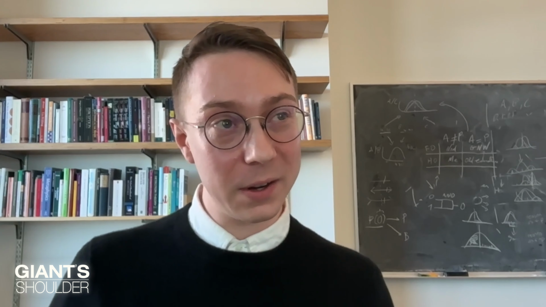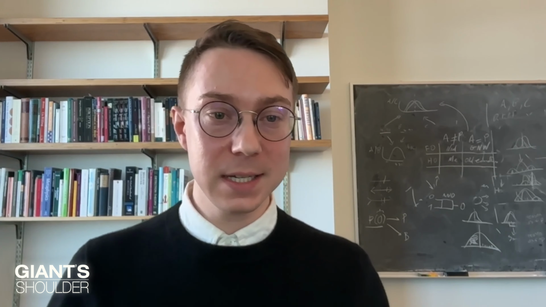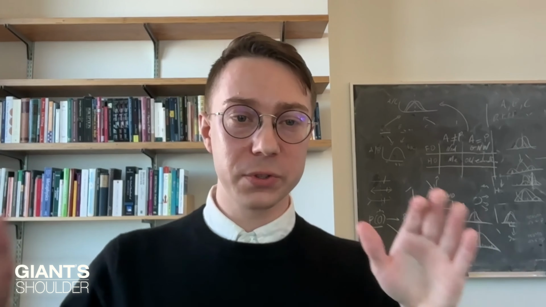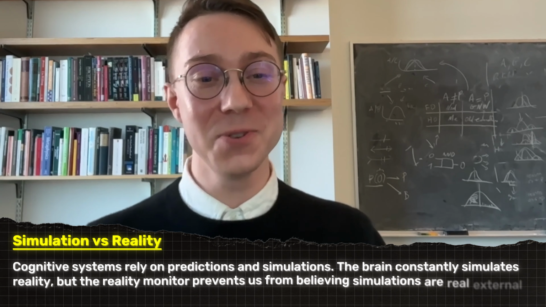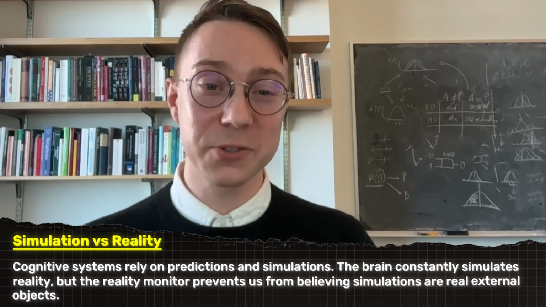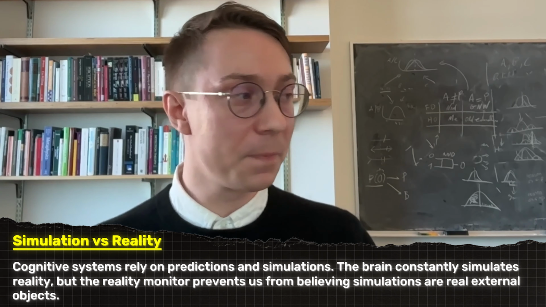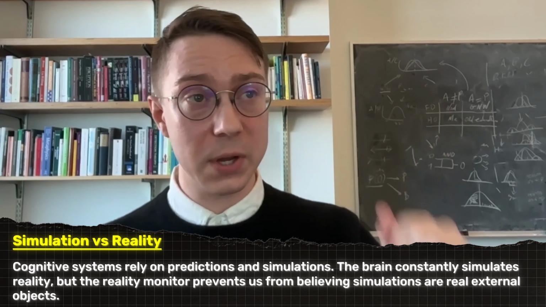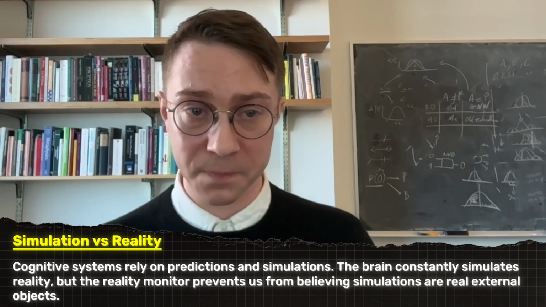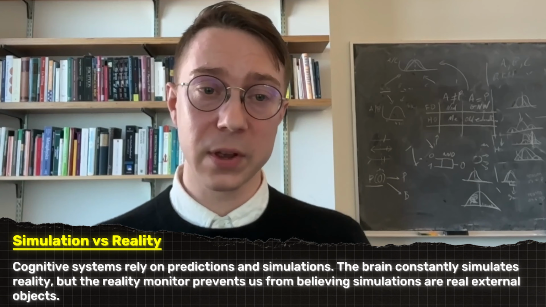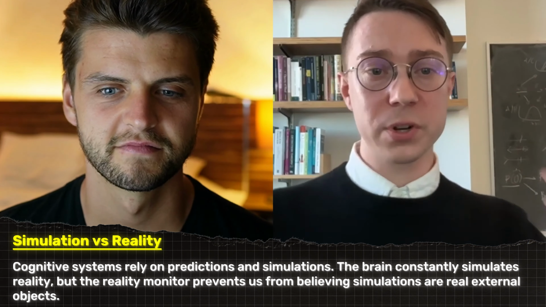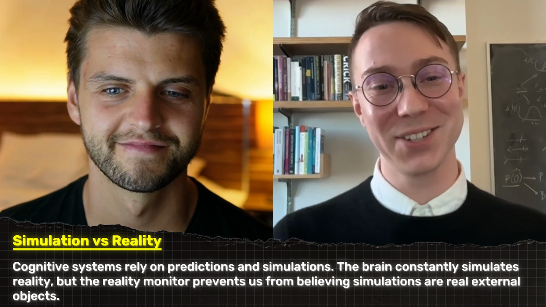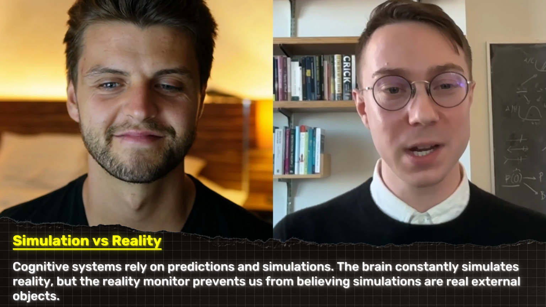So the idea is that you need perceptual reality monitoring. You need to make sure that those mental representations, when they're activated because of noise or because you're expecting to see a cat, don't mislead you into believing that there's actually a cat out there. And if you think that we have the kinds of cognitive systems that rely on predictions and simulations, it's often going to be the case that you're just simulating the presence of a cat, but that shouldn't lead you to believe that there's a cat in front of you. So that's why we need reality monitoring.